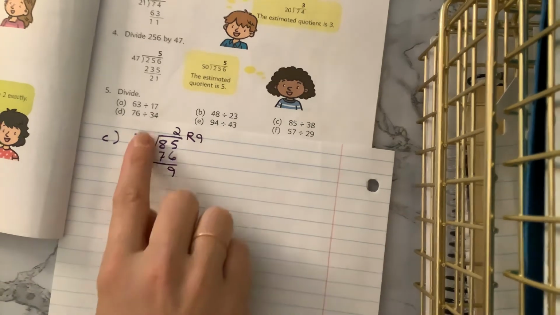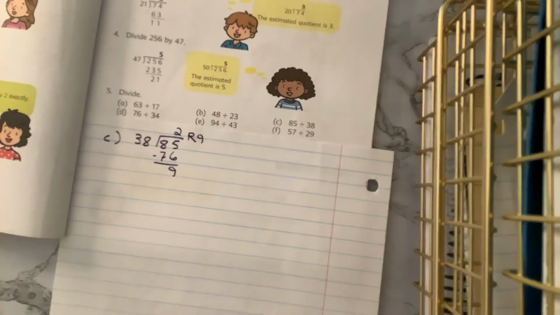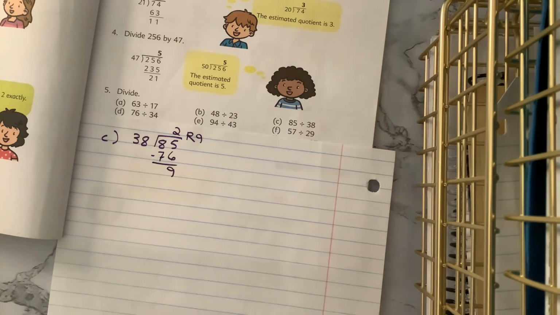Okay, 5th graders, I would like you to pause and try D, E, and F on your own. Then come on back and see how you did.